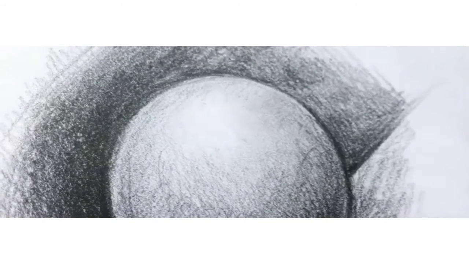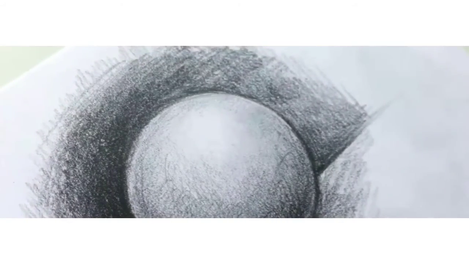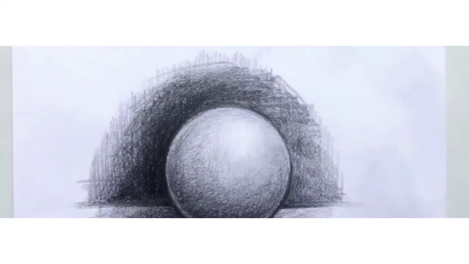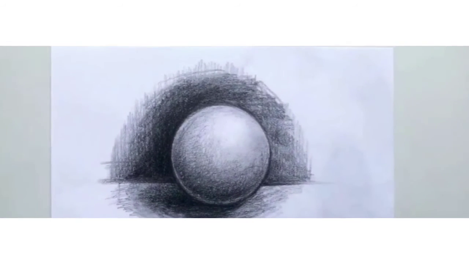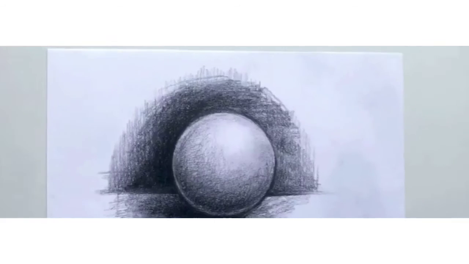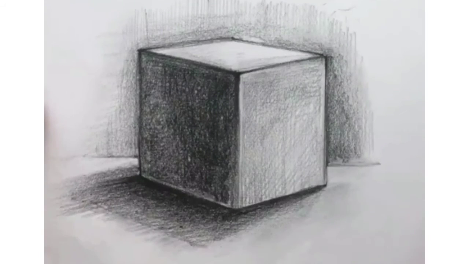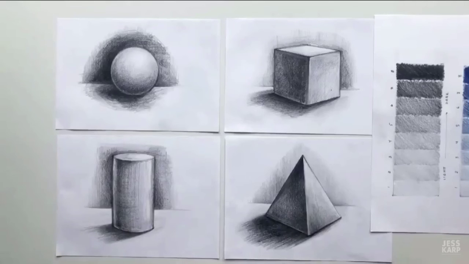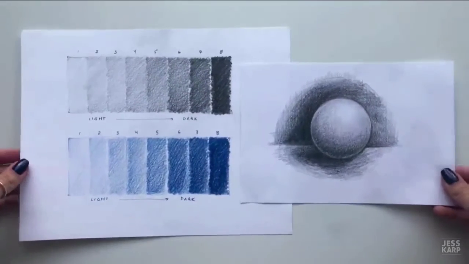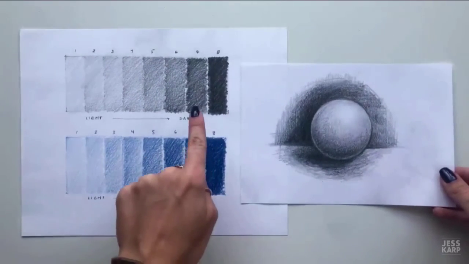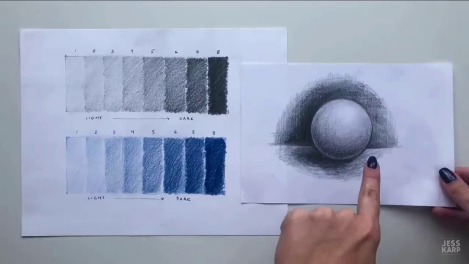Fourth, use a reference photo. Fifth, before adding all of the shading, the drawing has to be really accurate: the shape, the proportions. Think about some goals for yourself so that you can achieve them and improve your art skills. Draw other basic forms such as a cube, a cylinder, or a pyramid, making sure that all your values are present in your drawing.